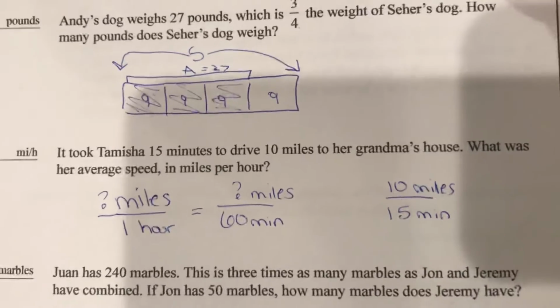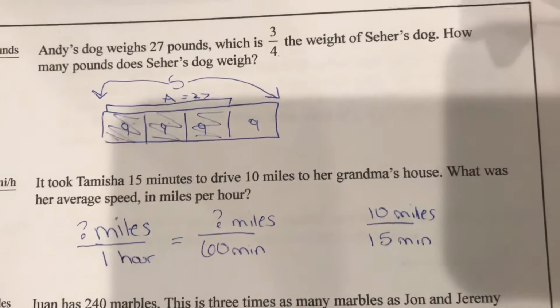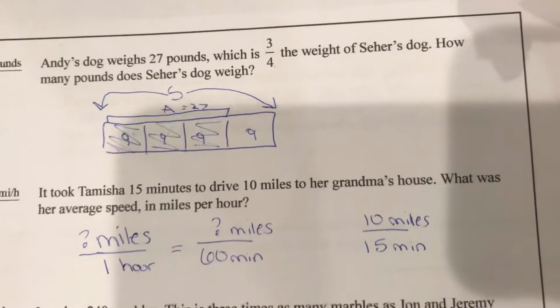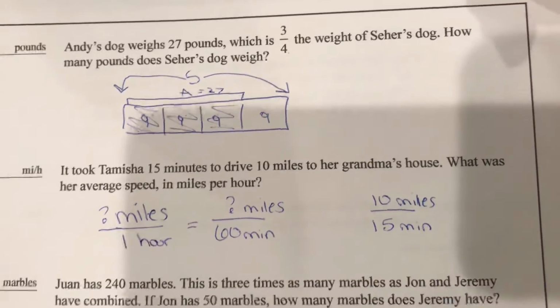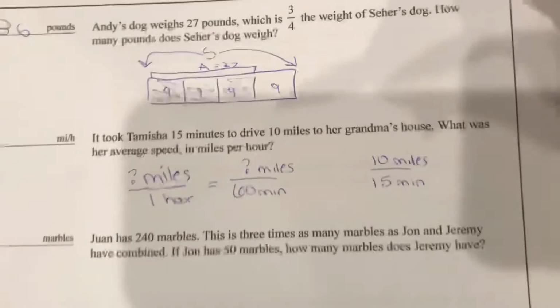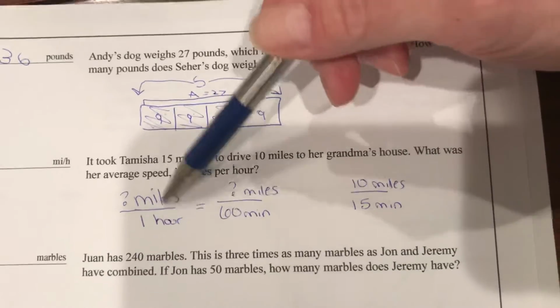It took Tamisha 15 minutes to drive 10 miles to her grandma's house. Maybe it was over the river and through the woods. What was her average speed in miles per hour? So, as a physics teacher, I have always liked to put the units in. Miles per hour looks like this.